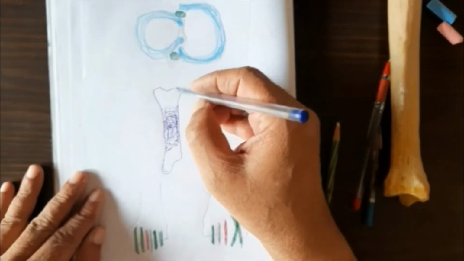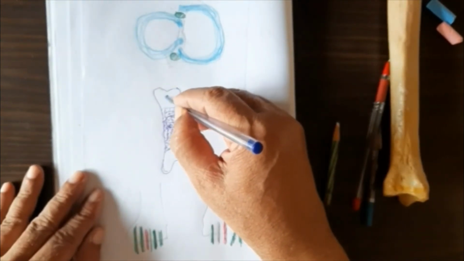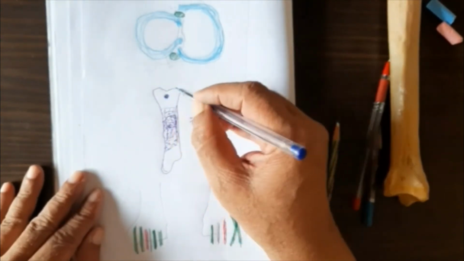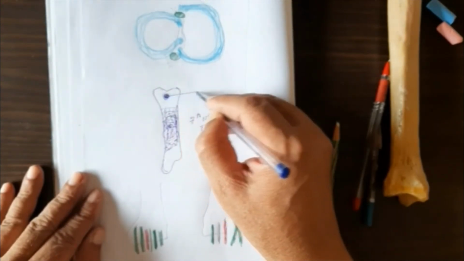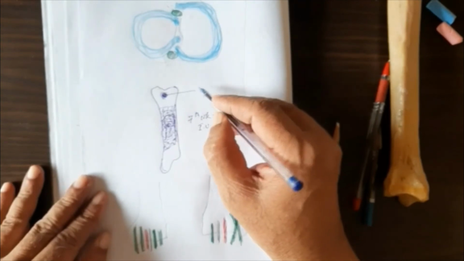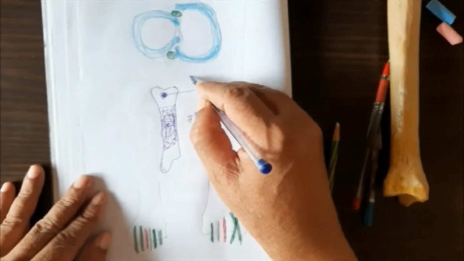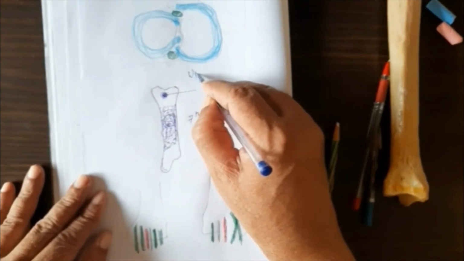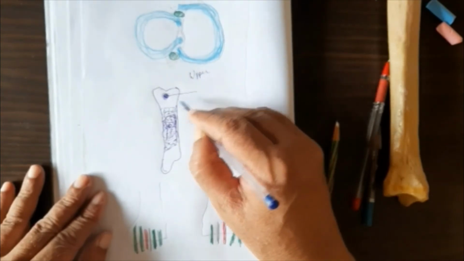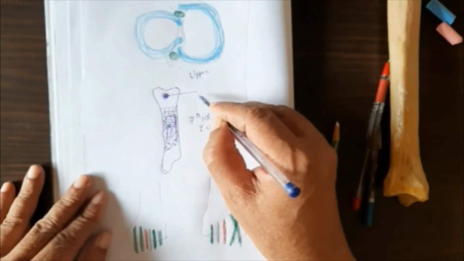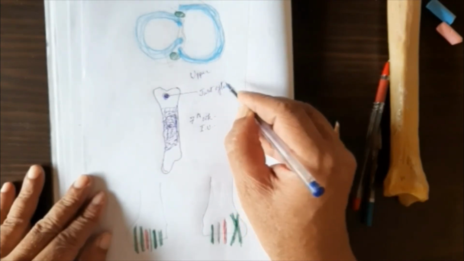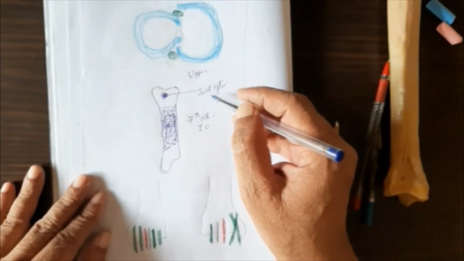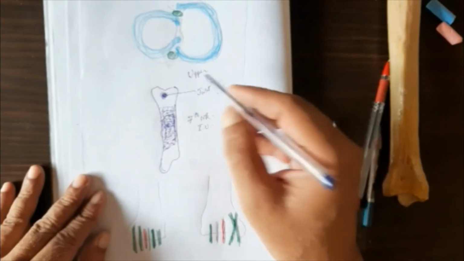Then soon after birth, within a week of the birth, there will appear another center of ossification, called the secondary center of ossification, at the upper end. This appears just after birth, because the lower end of the femur center was just before birth, and this is after birth.